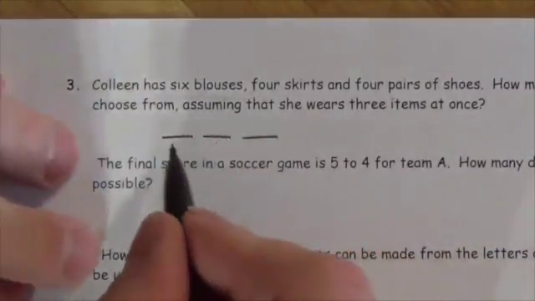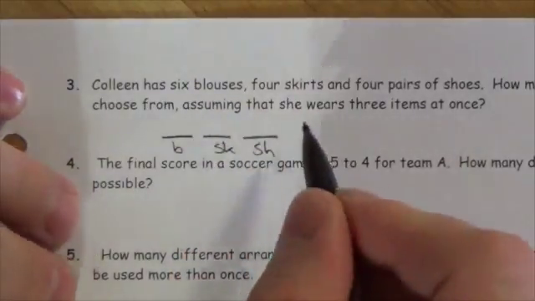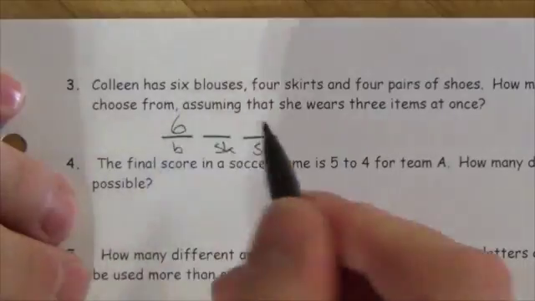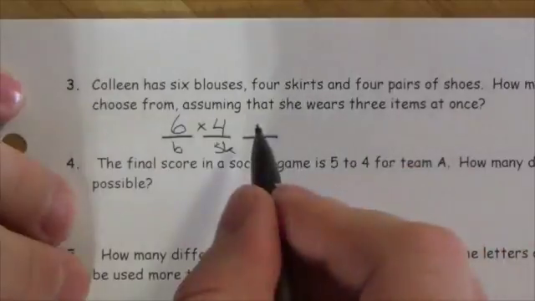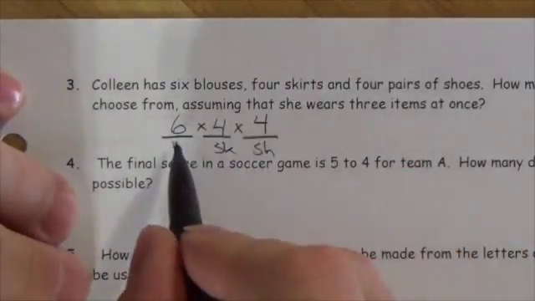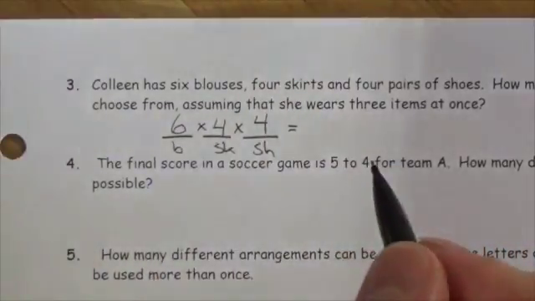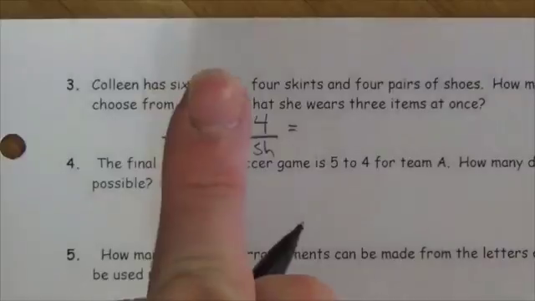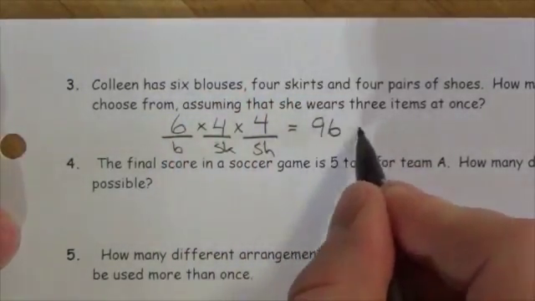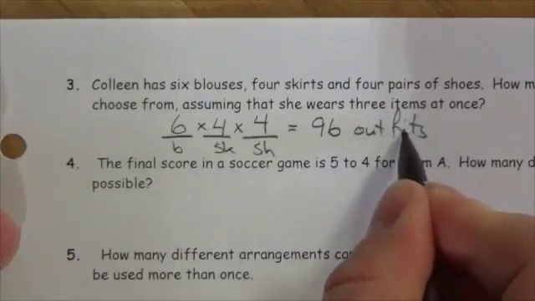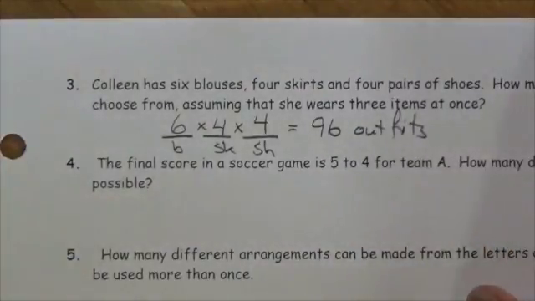These are the 3 subtasks. This first one is going to be the choice of blouse. This will be skirt, and this will be shoe. Now, there are 6 options here, so 6 multiplied by 4 options for the skirt and 4 options for the pairs of shoes. So I need a blouse and a skirt and a pair of shoes. Again, each number on its own represents the number of options, but I'm only choosing one from each of those. And when you multiply those all together, you're going to get 96 outfits. There are 96 different ways that these can be put together to form an outfit.